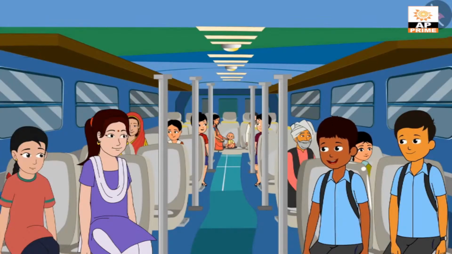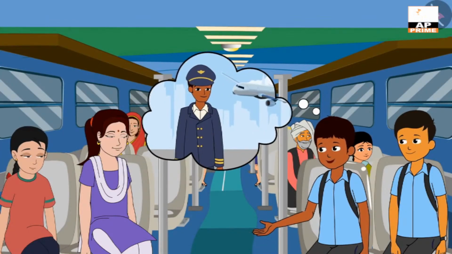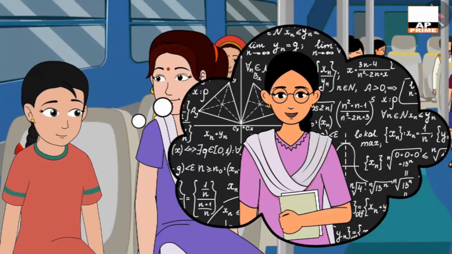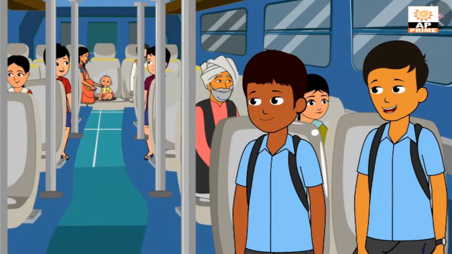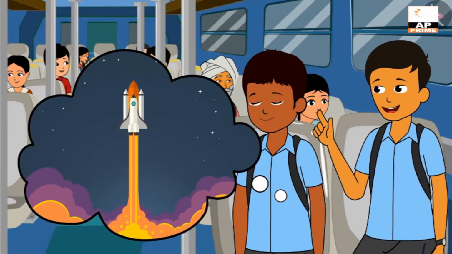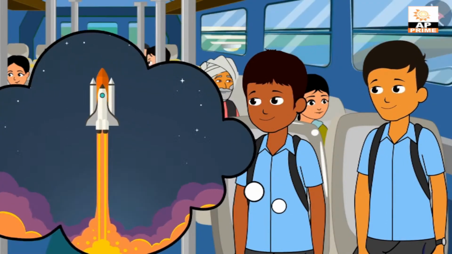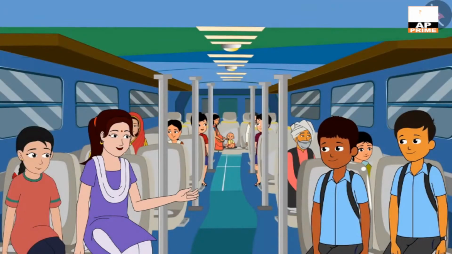I want to become a pilot when I grow up. The speed of plane is very fast. And I want to grow up to become a mathematician. And I am thinking that the speed of the rocket will be faster than the plane. I want to know more about this. Oh wow! Well done, children.